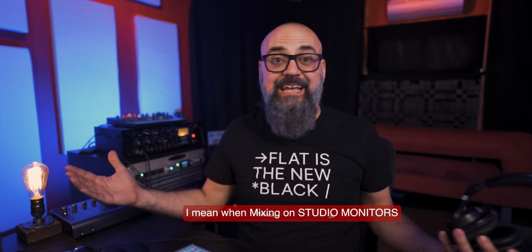we don't have a natural stereo image that we get with studio monitors, a cross-bleed stereo image, meaning that the left ear is going to hear what's coming out of the right speaker, and vice versa, in a very natural way. That we don't get when mixing on headphones.